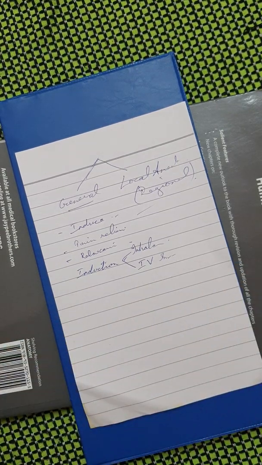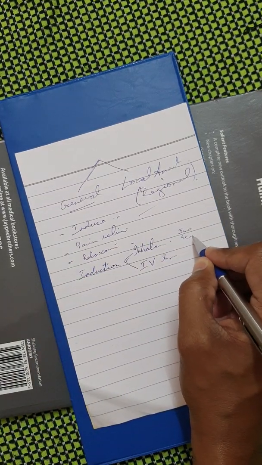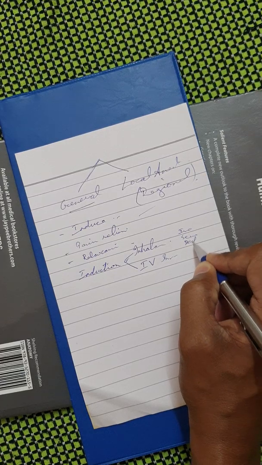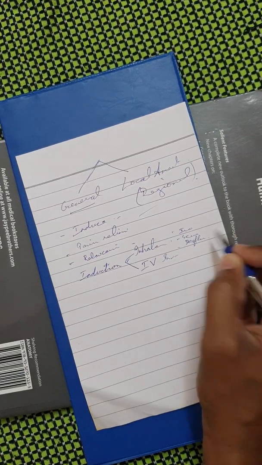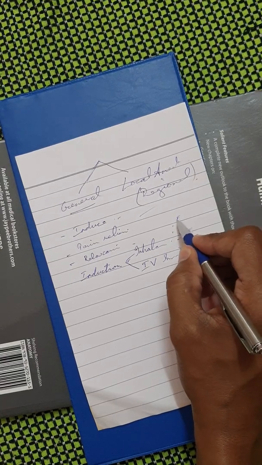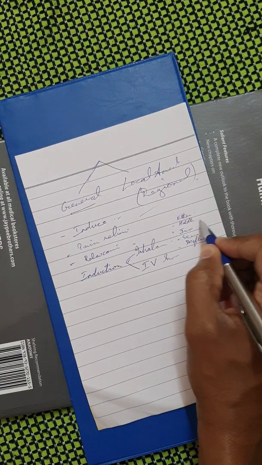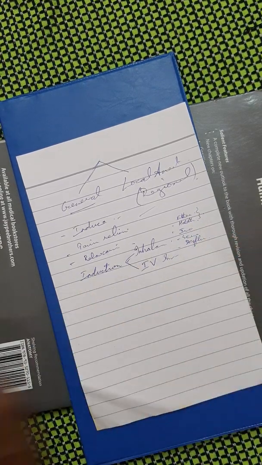Inhalation induction is by giving gases or vapor forms of inhalation anesthetics like isoflurane, sevoflurane or desflurane, which is the latest one. Previously we used to give ether or halothane. These were the pioneers in inhalation anesthetics.